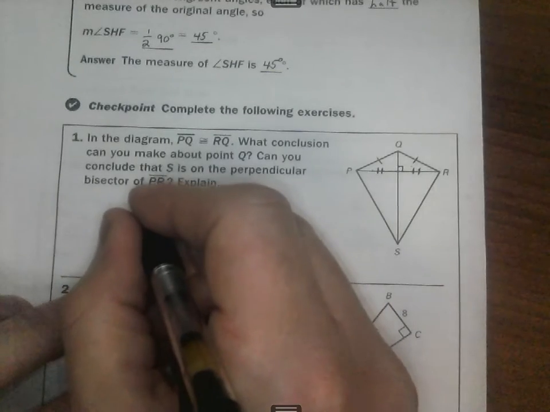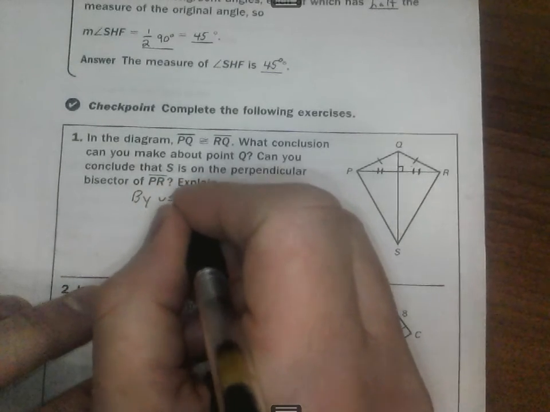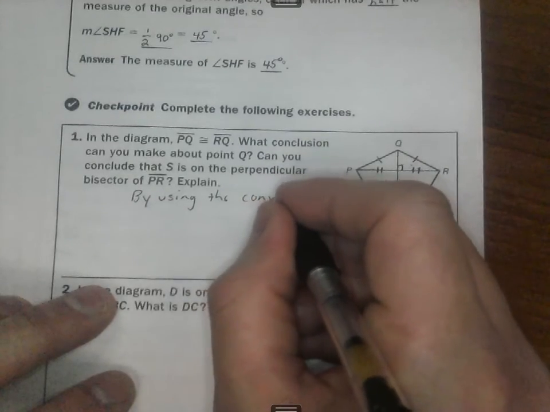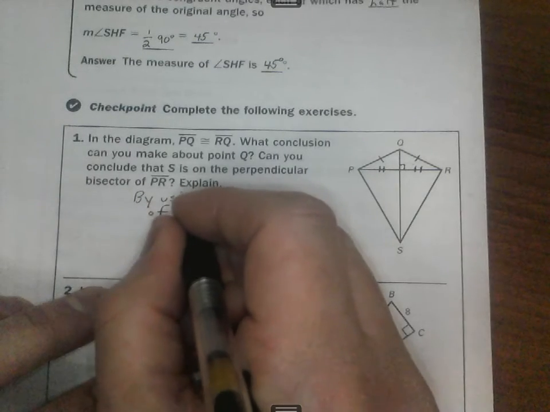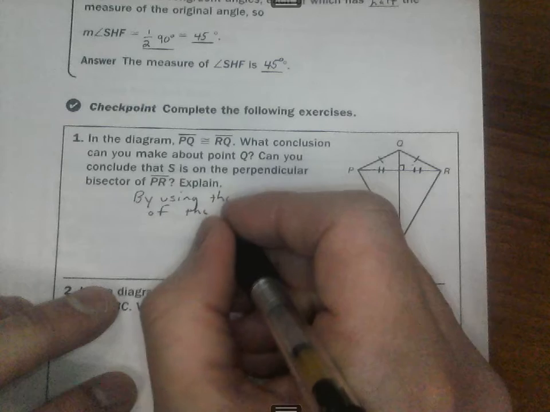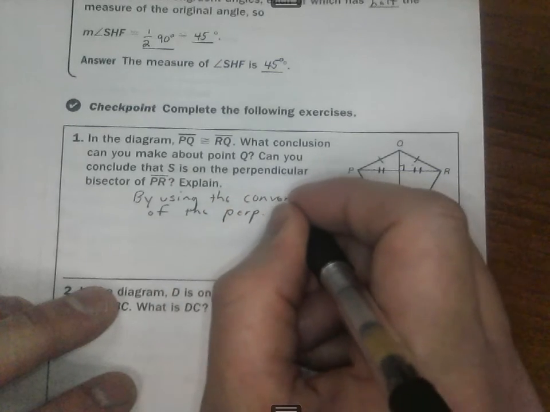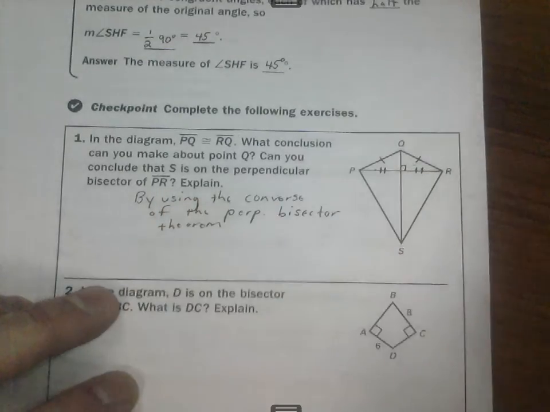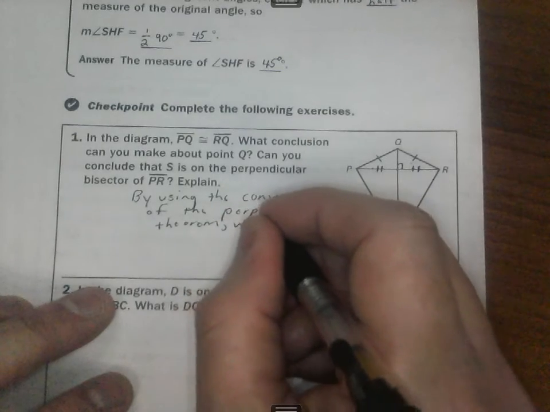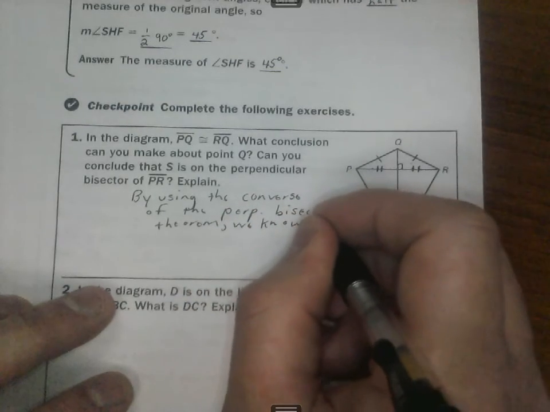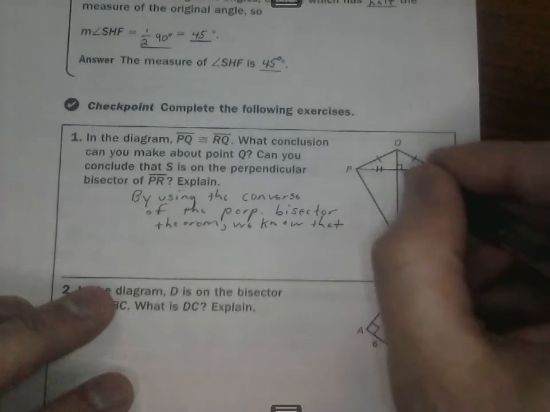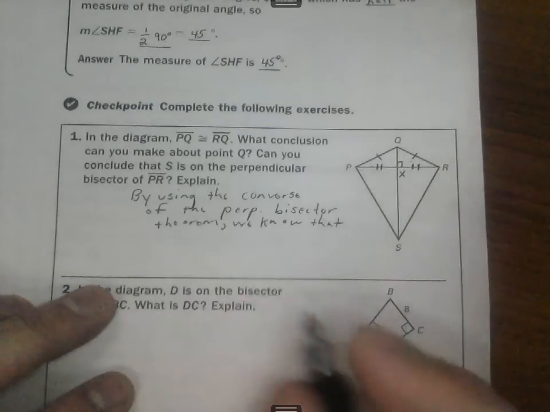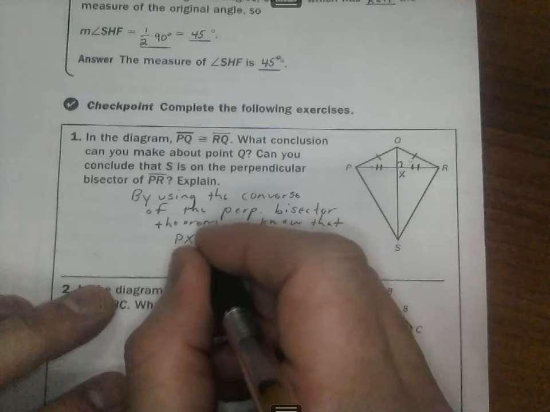So by using the converse of the perpendicular bisector theorem, we know that this doesn't have a point, so let's give it a value of x. We know that PX is the same as XR.